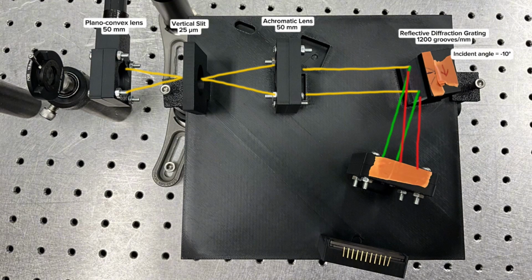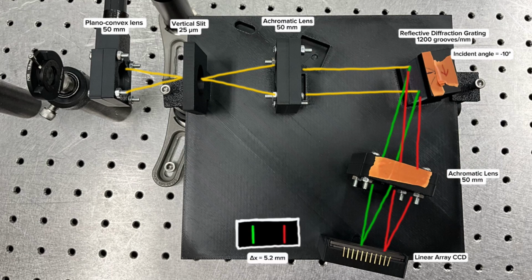The light dispersed from the grating is focused onto the linear array CCD sensor by another 50mm achromatic lens, which will form an image of the entrance slit onto the detector plane. This means that different wavelengths will appear at different positions along the linear array CCD, allowing us to detect the Raman spectrum from the sample.